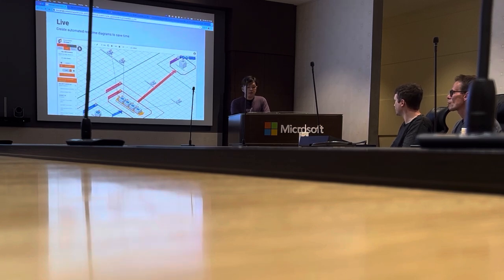Next, customers have the live features, where they can create automated real-time diagrams to save time. Customers first create a read-only Cloudcraft role to their cloud accounts. After that presentation deck, I will show the demo to create the role and the account on Azure.